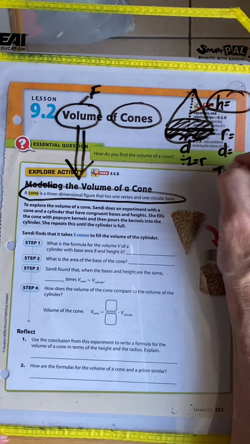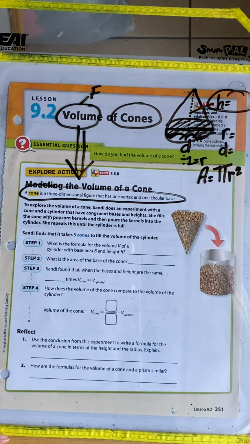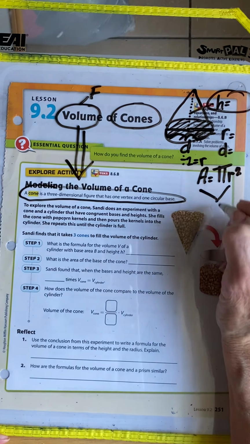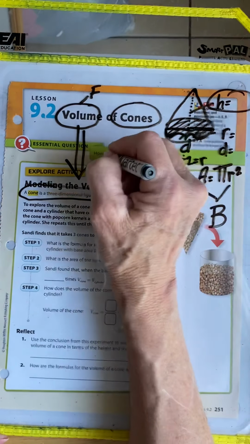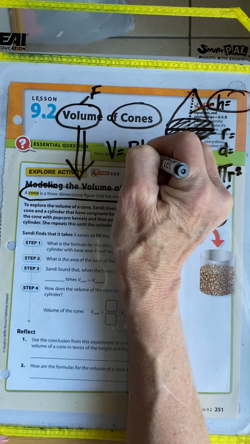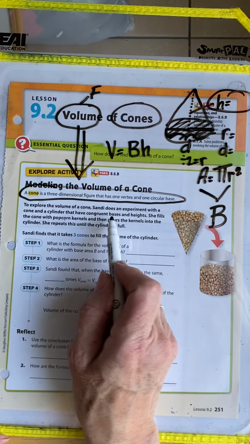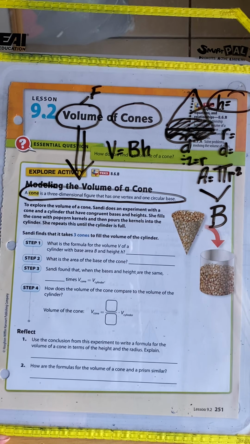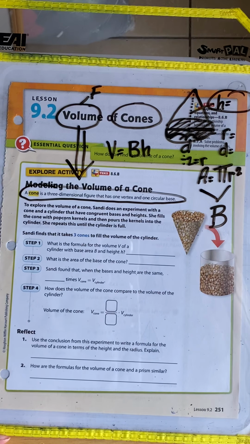And pi r squared is the formula for the area of the base, which is represented with a capital B. We learned that a cylinder was V equals capital BH, was it not? Yes. So now, to explore the volume of a cone, Sandy does an experiment with a cone and a cylinder that have congruent bases. The bases are the same circle, same radius, and so they have congruent bases and heights.